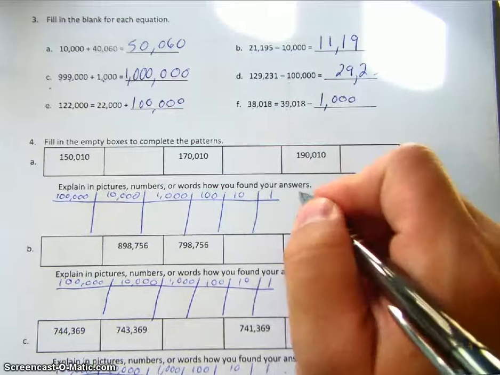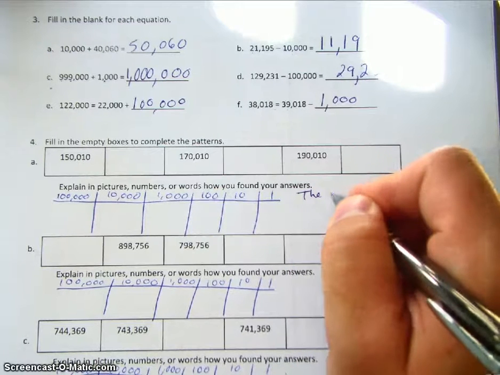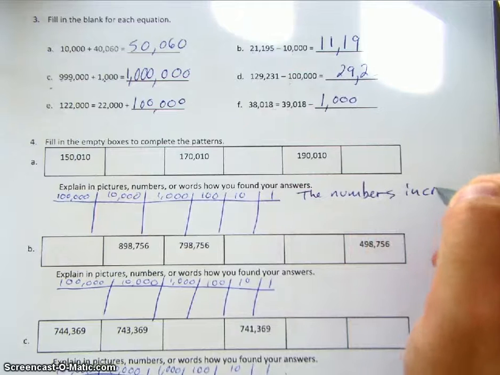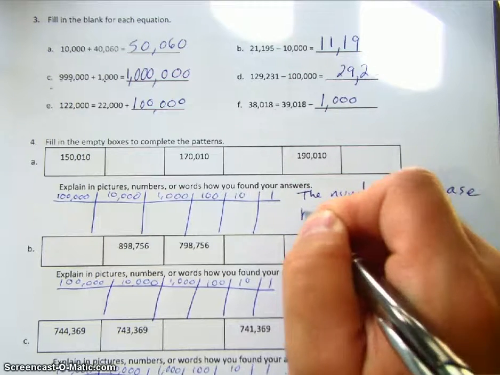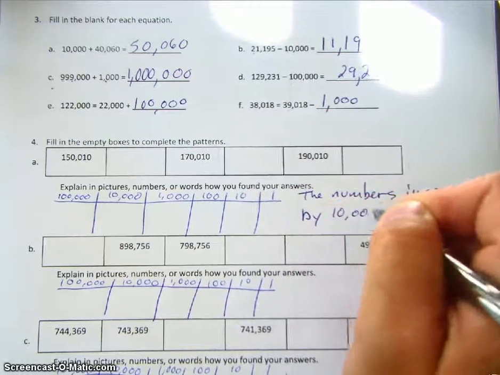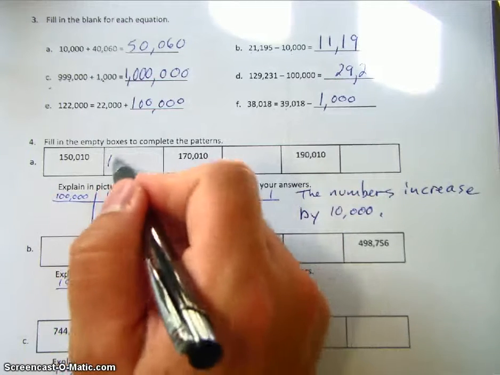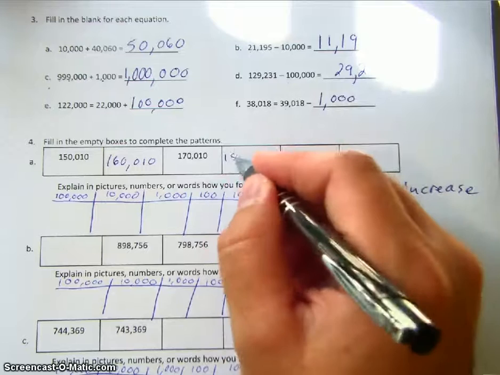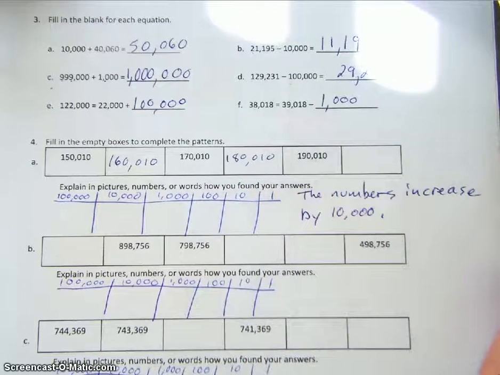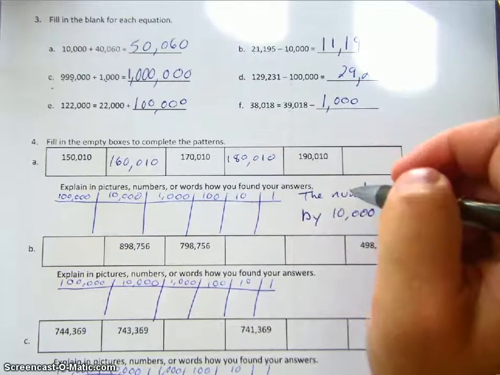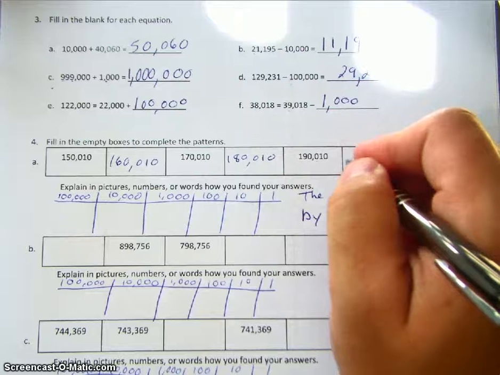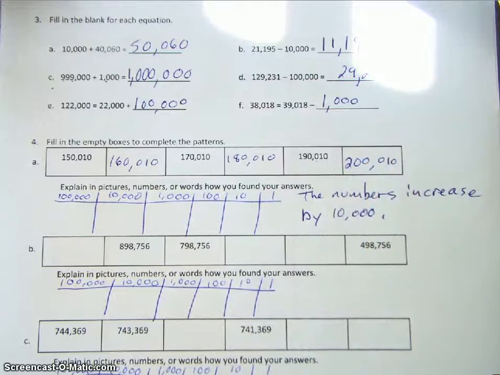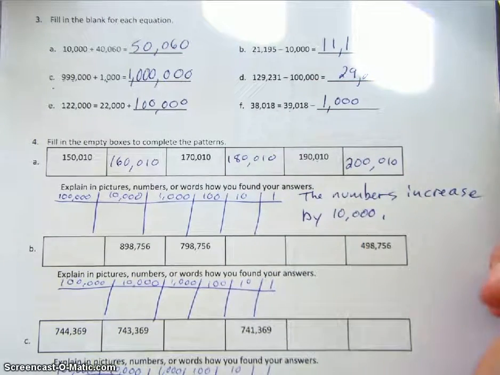So the numbers are increasing by 10,000. So our next number has 6 10,000s, 7 10,000s, 8 10,000s, 9 10,000s, and then we have to bundle up our 10,000s and create 200,000s. Okay. Now what that would look like on our place value chart here.